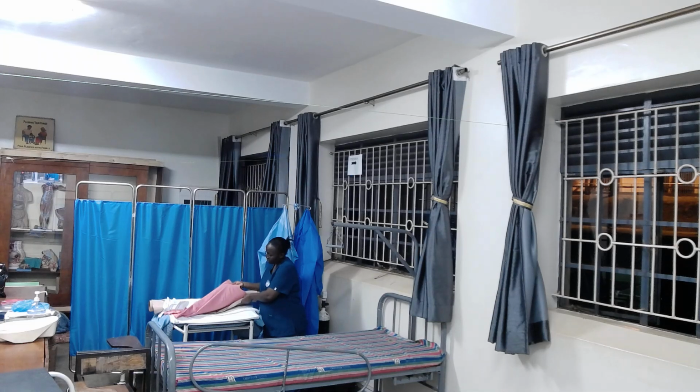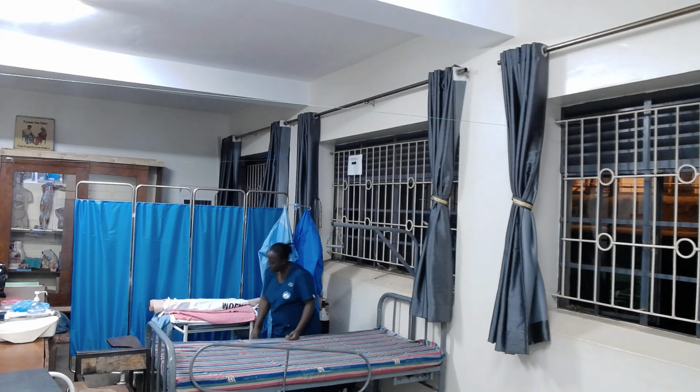Then we have a draw Macintosh, a draw sheet. We have a top sheet, a blanket, and a counter pin. Then at the bottom shelf we have a pillow, just for the patient's comfort.